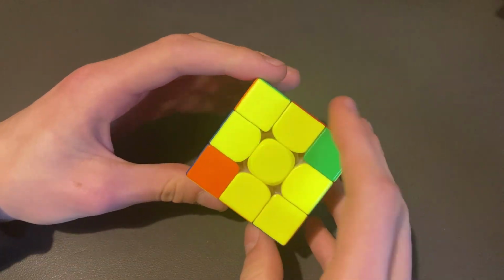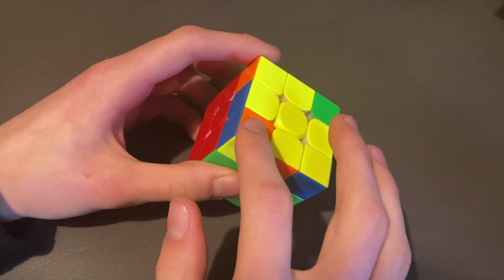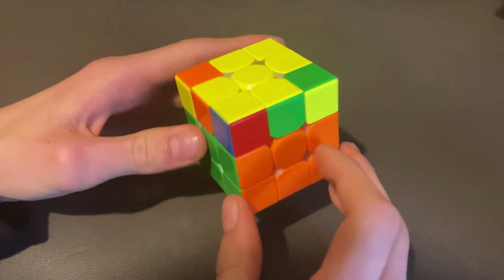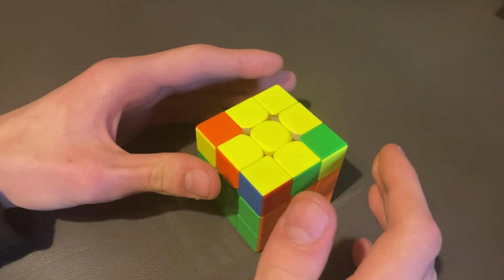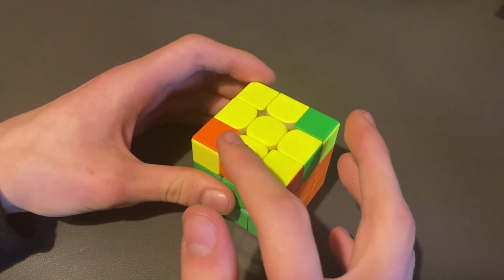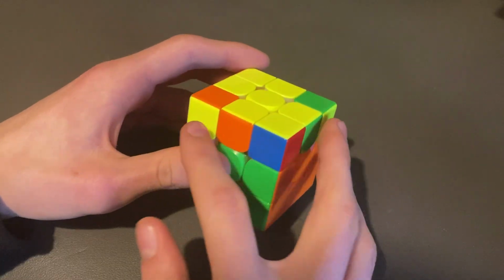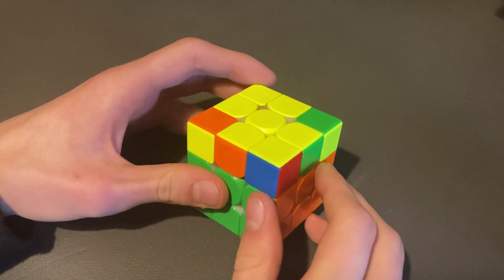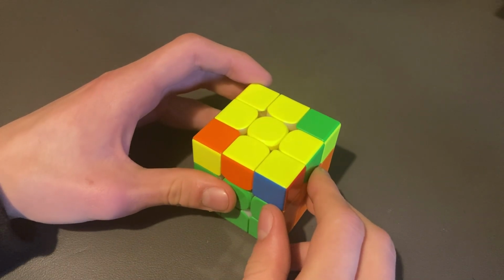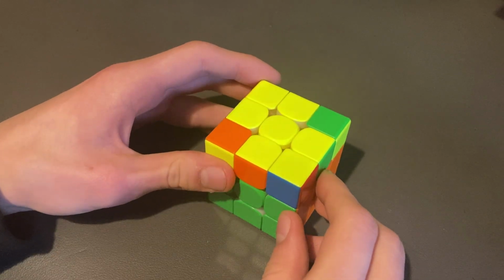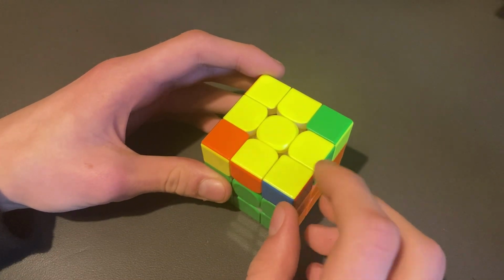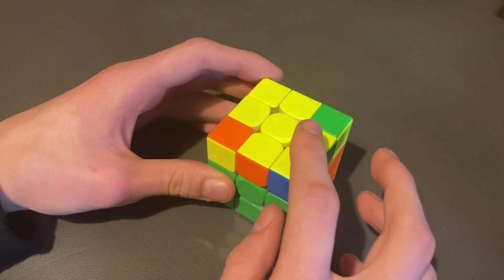Now there are 7 cases for the cross to full OLL, and they're not actually that hard to learn. 2 of them are very similar, and they're all pretty easy to recognize. Now there are a couple where the algorithms are a little bit harder to learn, but if you just learn like 1 a day, then you could get through it in no time.